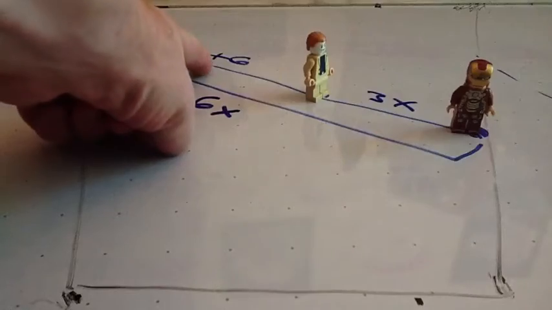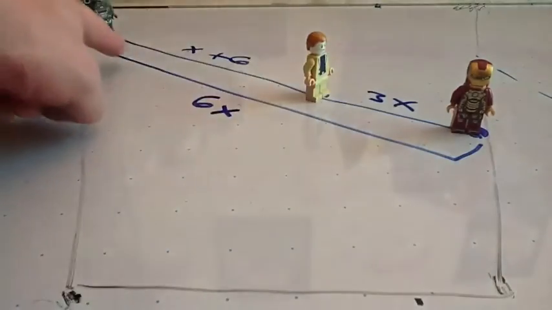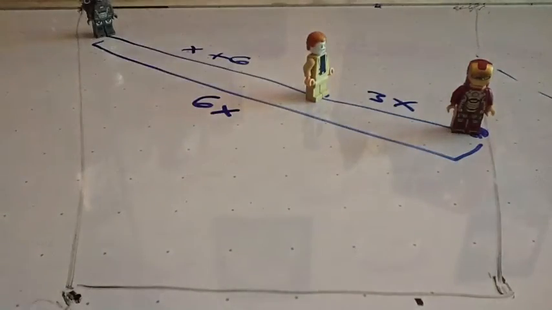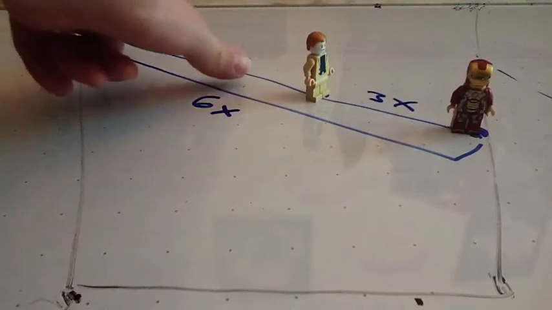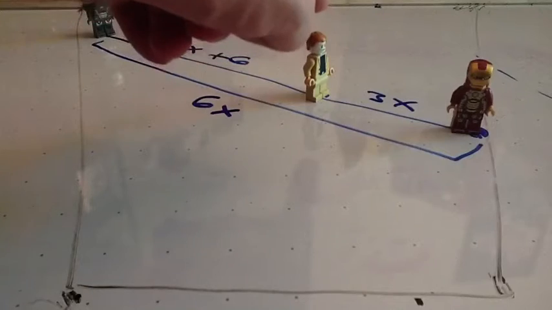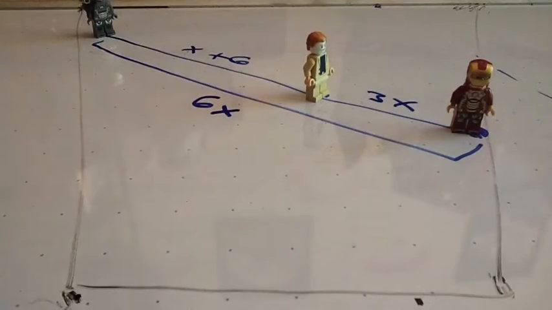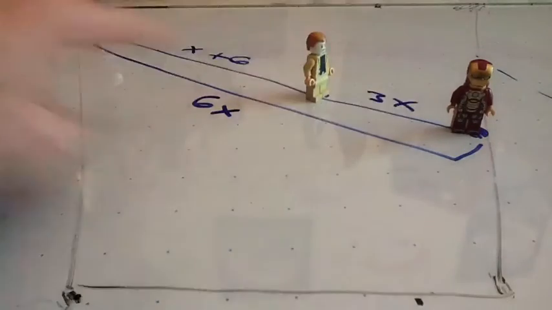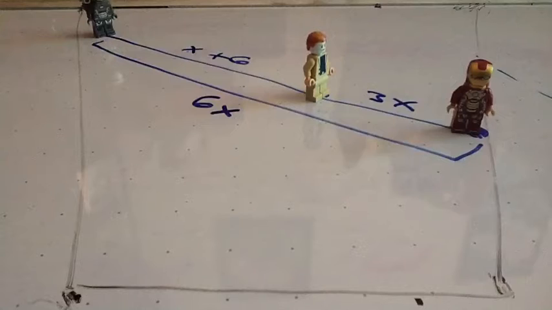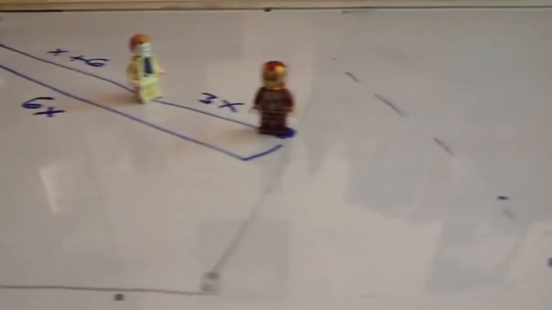So would you say that this plus this equals all of that? If I take the distance from War Machine to the bad guy, and add it to the bad guy to Iron Man, that's like going from War Machine to Iron Man, isn't it? So part plus part equals the whole. So what we're going to do is write that like an equation.